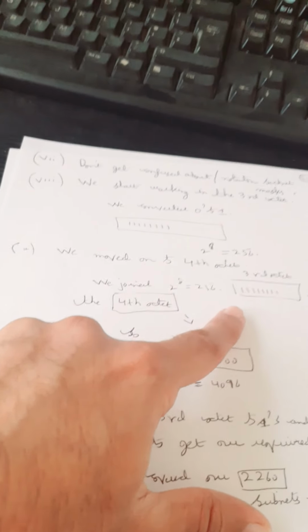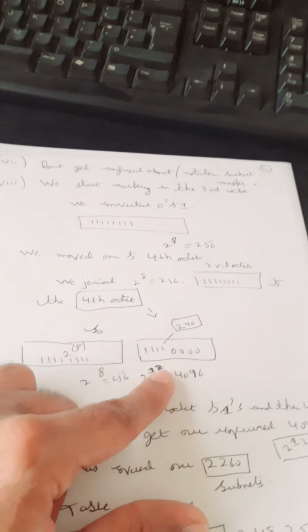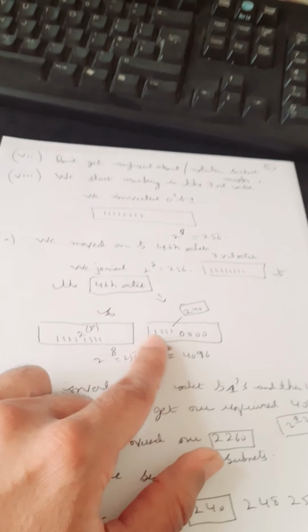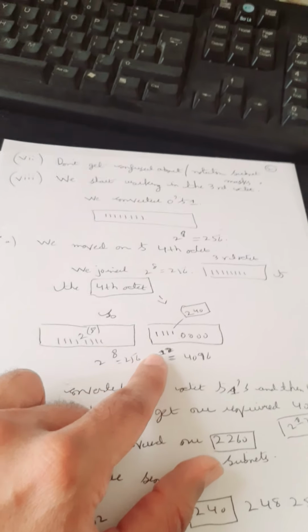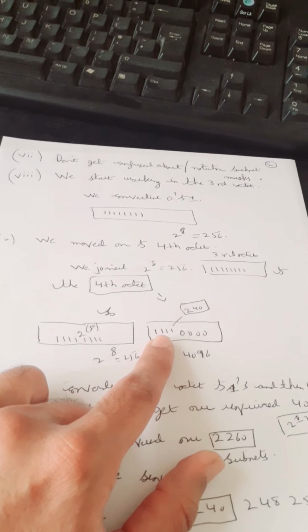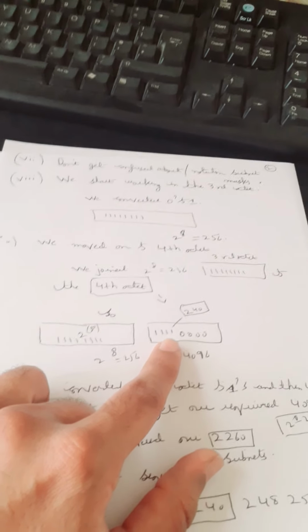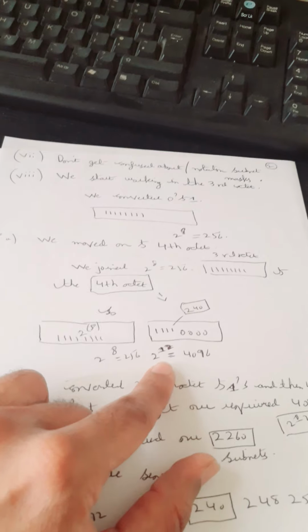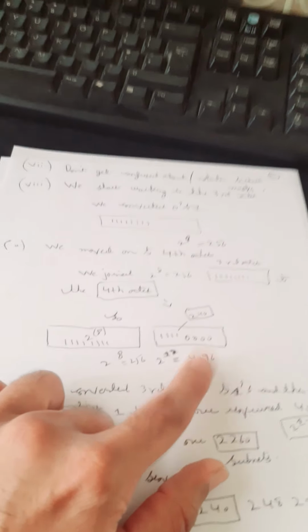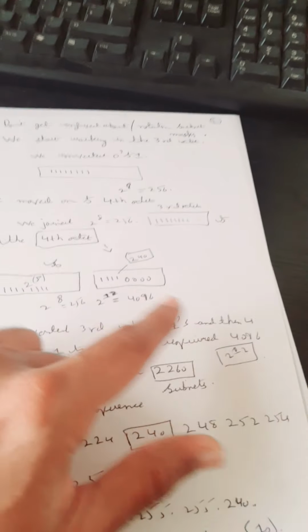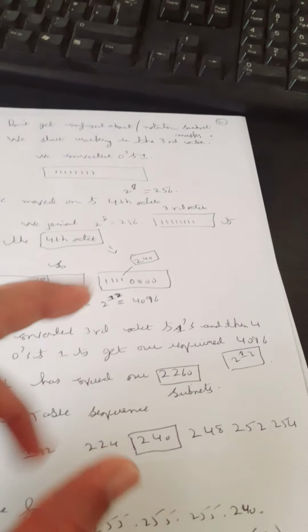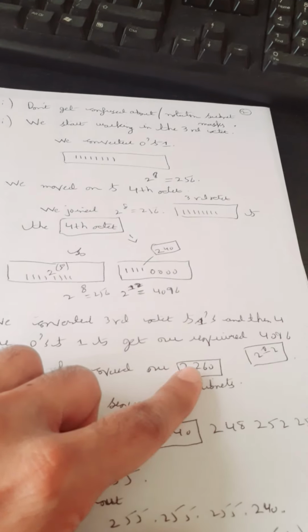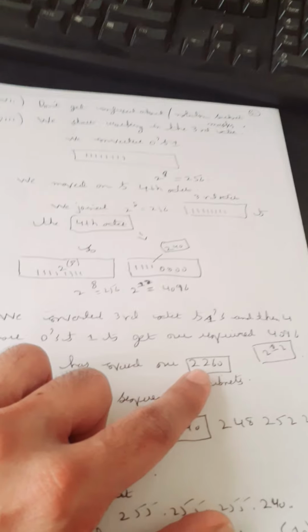While going to the fourth octet, that's 2 power 8, then we convert 4 more zeros to 1 in the fourth octet to get what we need. So 2 power 12 is 4096, which is very close and will cover this 2260.